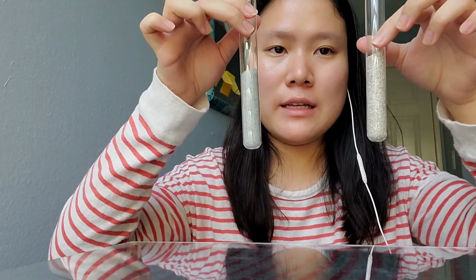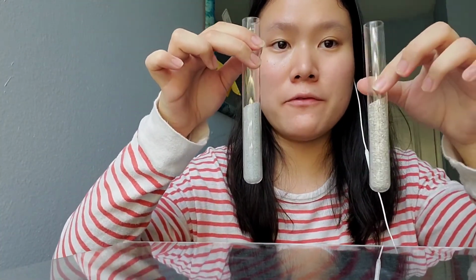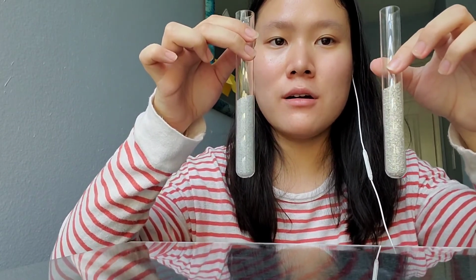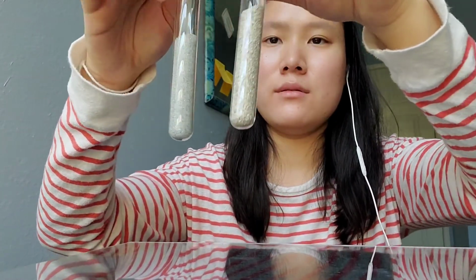So we can see that both of the two different sands have a difference in the angle of repose. And then we're going to use the results of the two activities to evaluate how different sands affect the roundness, angle of repose, and sphericity.